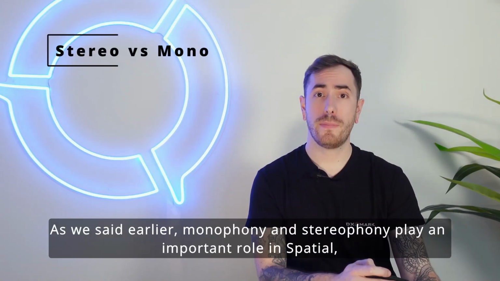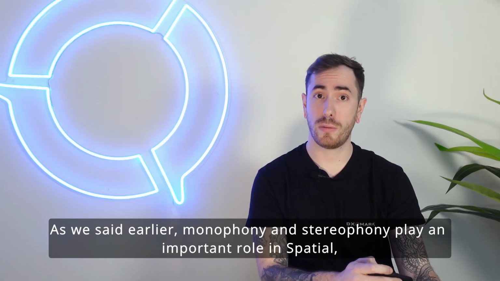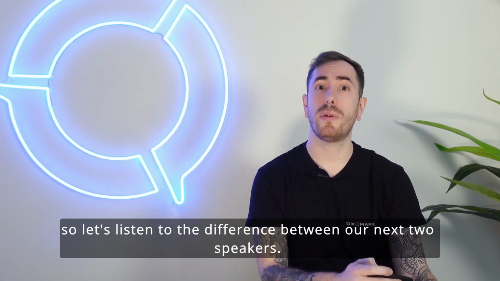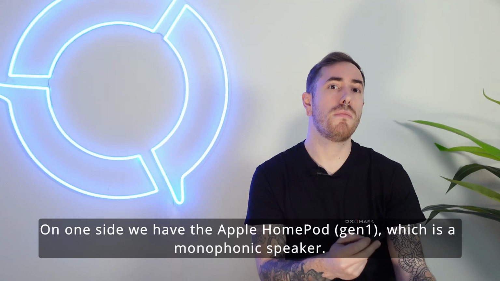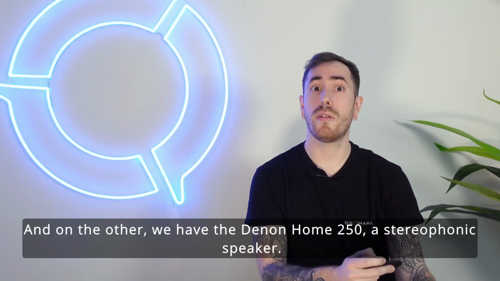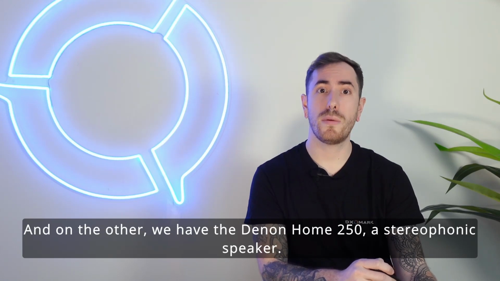As we said earlier, the monophony and stereophony play an important role in spatial. So let's listen to the difference between our next two speakers. On one side, we have the Apple HomePod, which is a monophonic speaker. And on the other, we have the Denon Home 250, a stereophonic speaker.